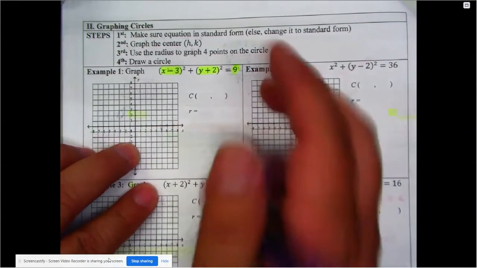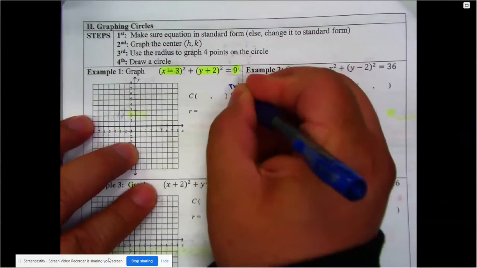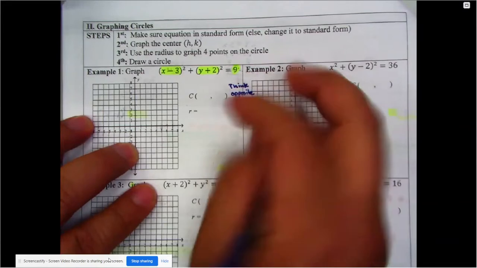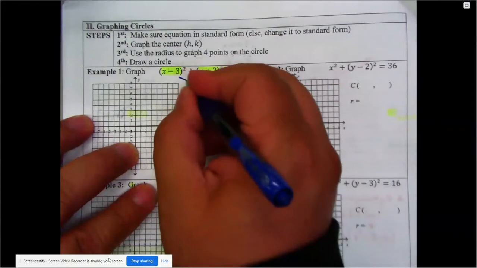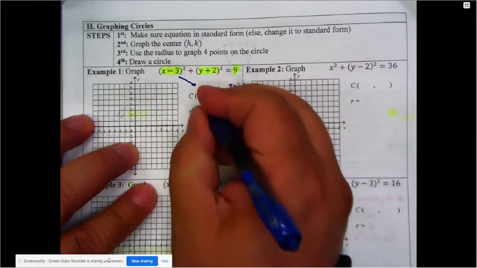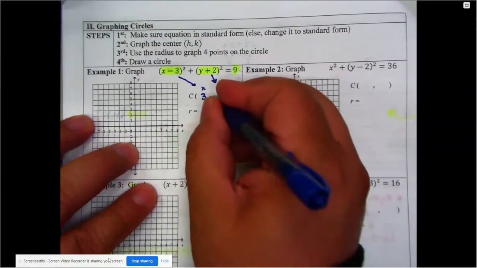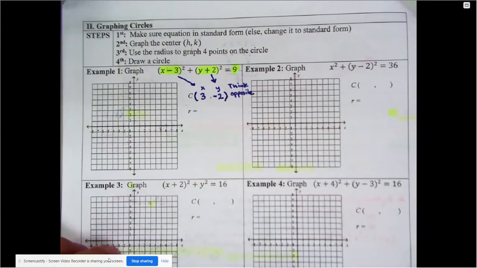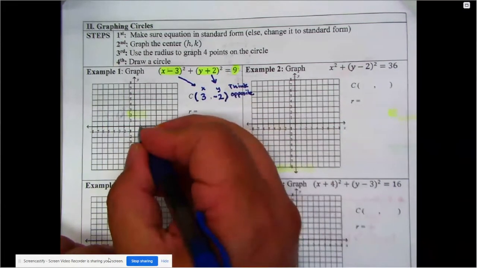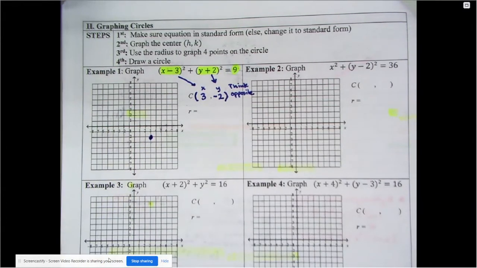Remember, for the center, you've got to think opposite, only for the center. So if we're going to think opposite for the center, well, I need an x and a y. So if it says x minus 3, then we're going with positive 3. If it says y plus 2, well, then I'm going with negative 2. And just like that, look at this. We have our center. So remember what I said. I need to see 5 points on your pictures. Well, here's point number 1. So 1, 2, 3, down 2. There's my center.